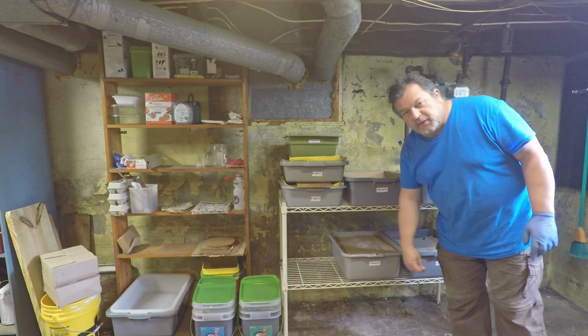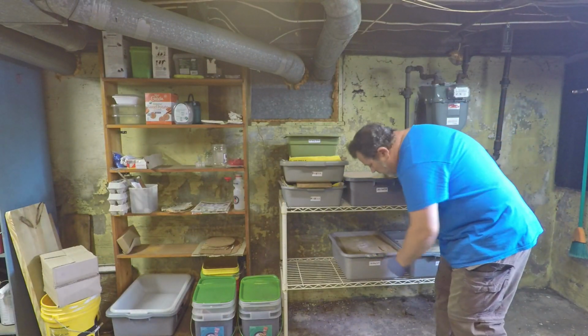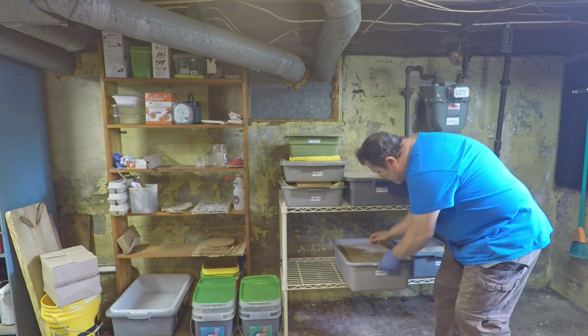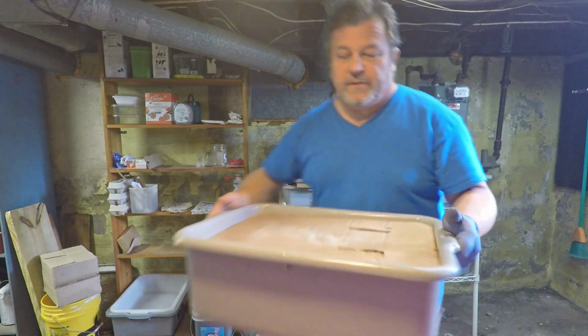Okay, so we're going to begin the feedings with my newest bins here. These were just launched May 3rd, and that was only a couple weeks ago. This is only going to be the second feeding for these bins.